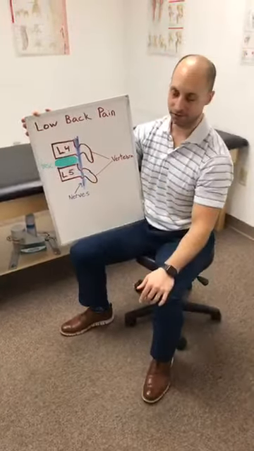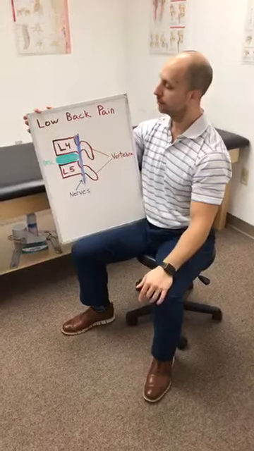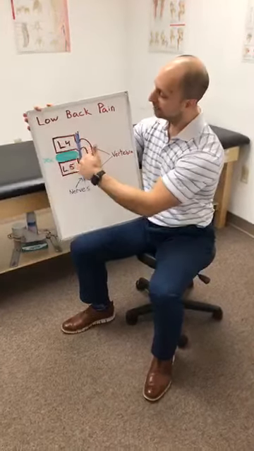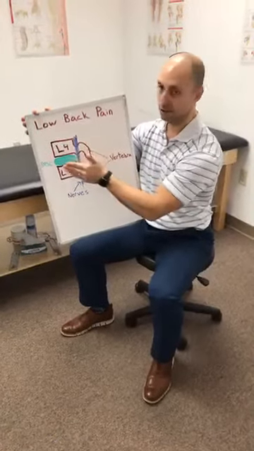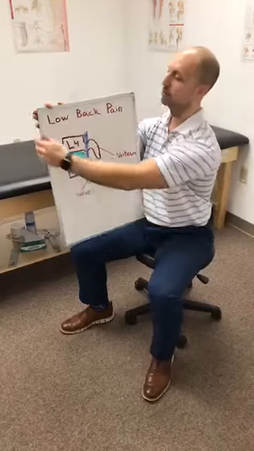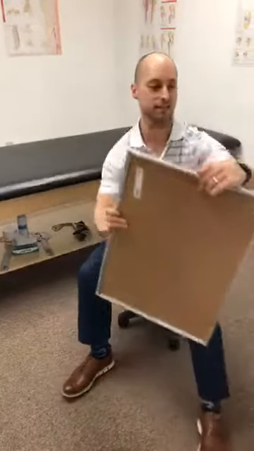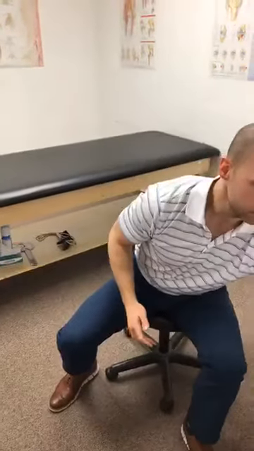And that's what a lot of the research shows. So to make it so that we get this disc going back to where we want it, away from the nerves, away from where it's causing us pain, we do extension biased exercises. There's nothing too complicated with doing extension biased exercises. You can easily do them at home or anywhere really. You don't need any equipment, just some simple instructions.